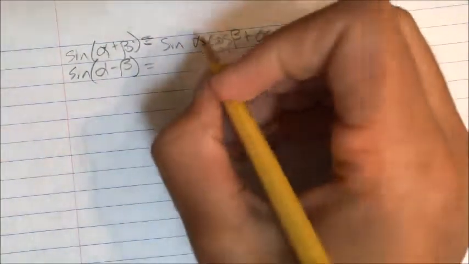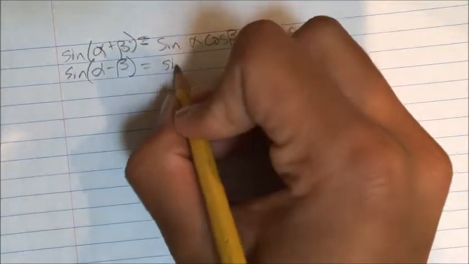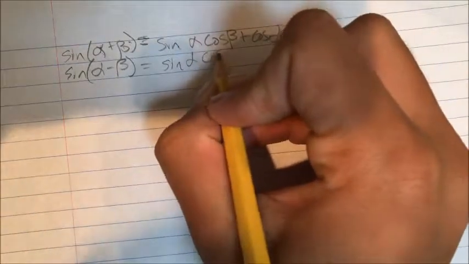So when we do that, we'll get sine alpha times cosine beta minus cosine alpha times sine beta.